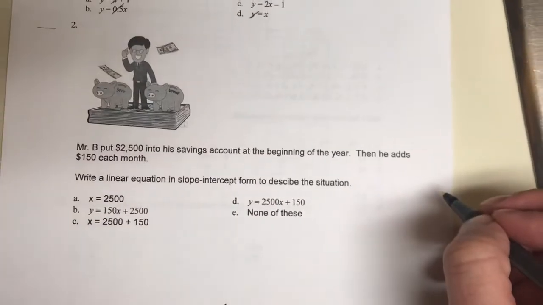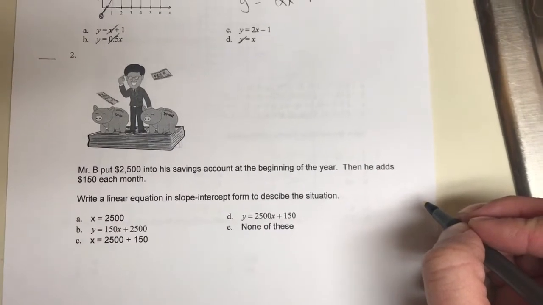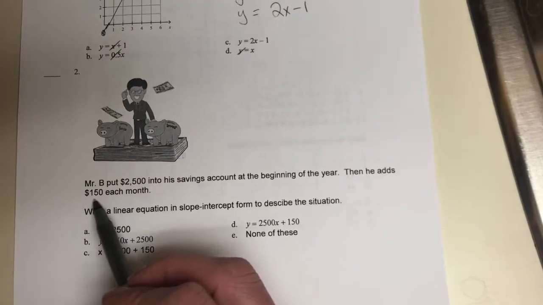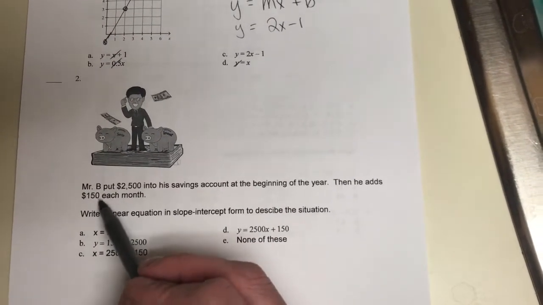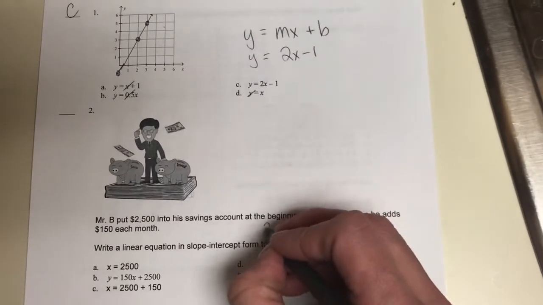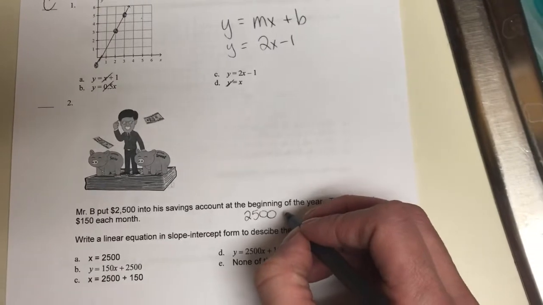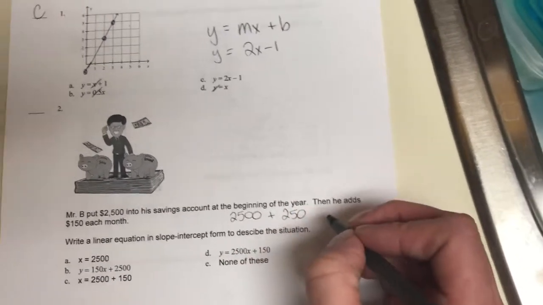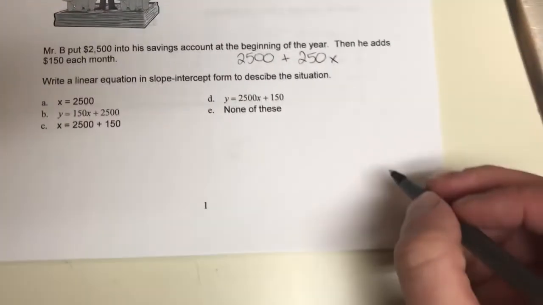Hello, Mr. B. Mr. B put a lot of money into a savings account at the beginning of the year. Then he adds $150 each month. So when you add $150 each month, you're attaching a variable to 150. So it looks like you start out with 2,500 if we're making an equation, which I have a feeling is what we're doing. And then you add 250 a month. So x. I would use M, but x. Let's see if any of these fit.